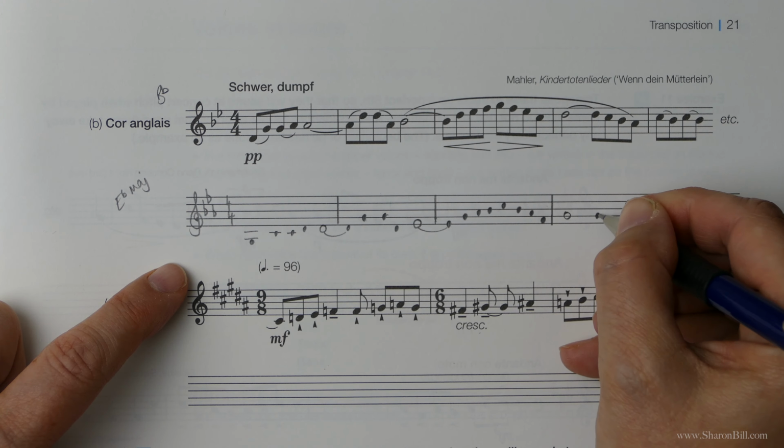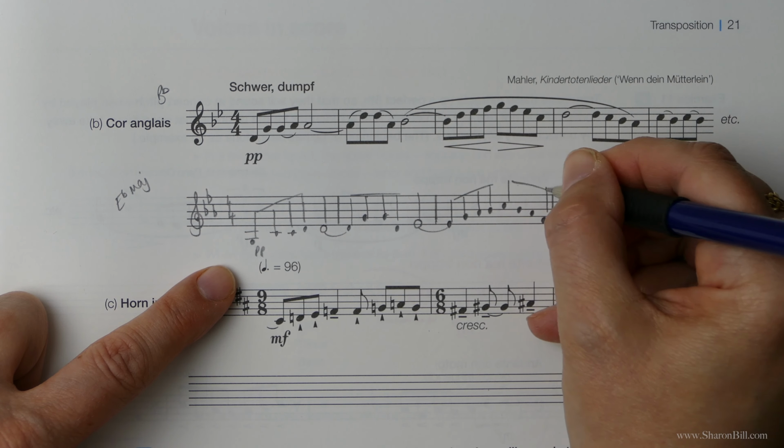accidentals for us to worry about, so it's just now adding all the bits and bobs to properly copy the music out. There we go. I think that can stay stems up.